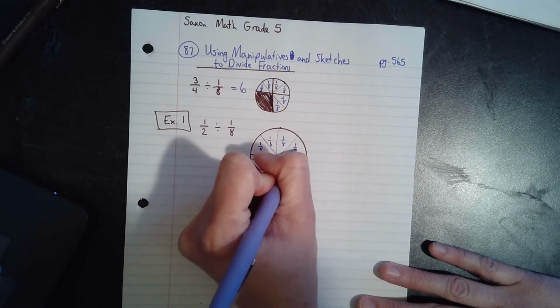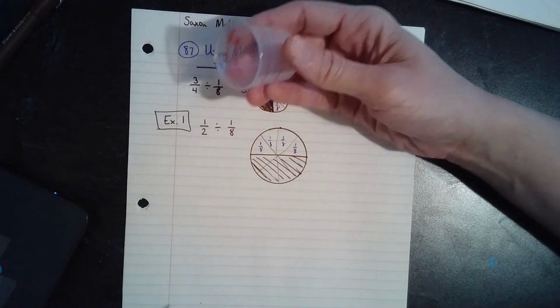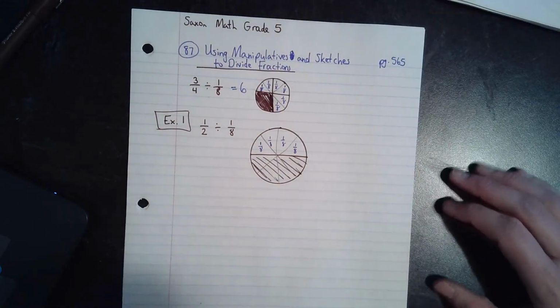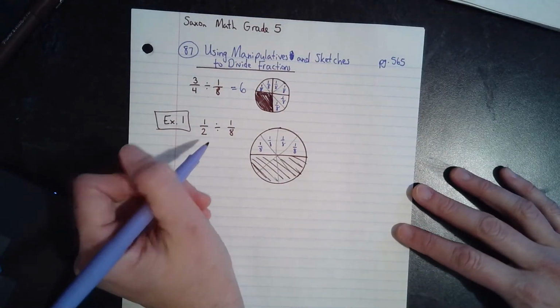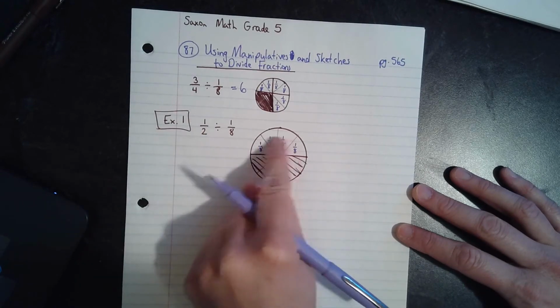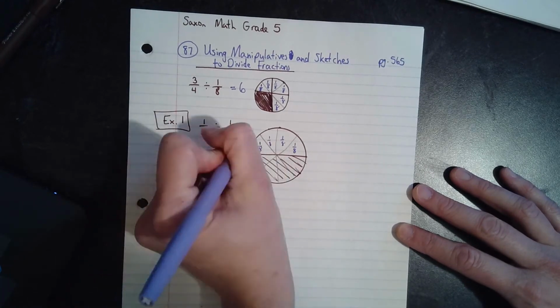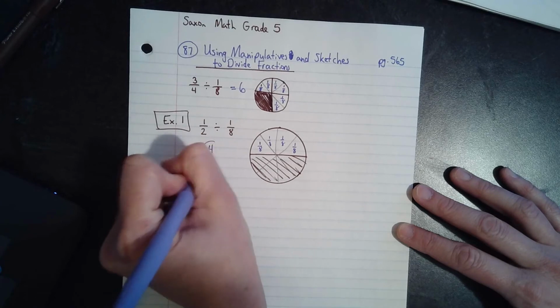Guys, I'm excited about this medicine cup. This makes really great circles, so you should grab one of those. Okay, 1/2 divided by 1/8, then there are 4 1/8. So 1/2 divided by 1/8 equals 4.